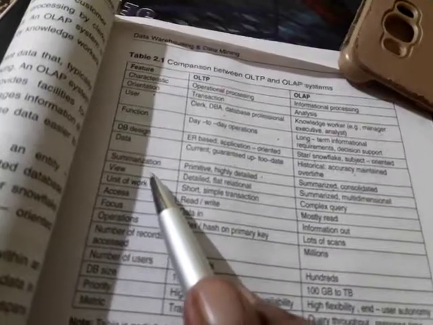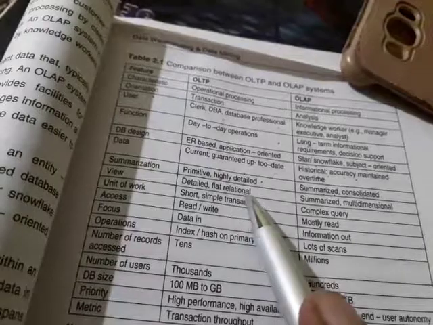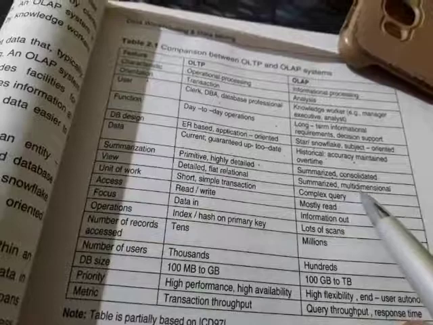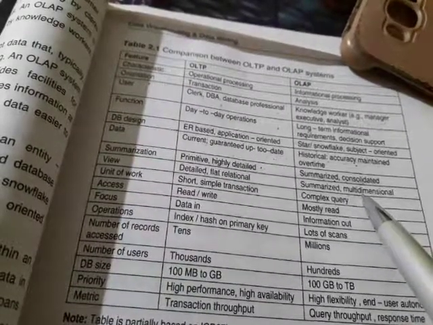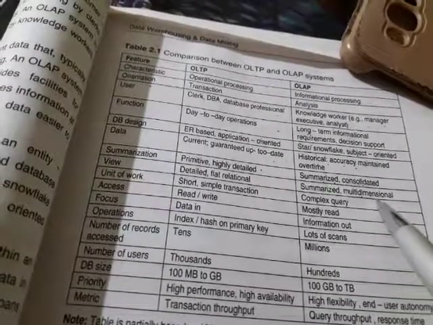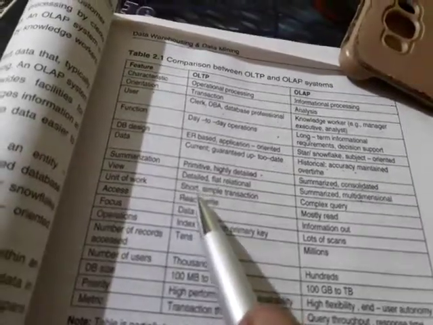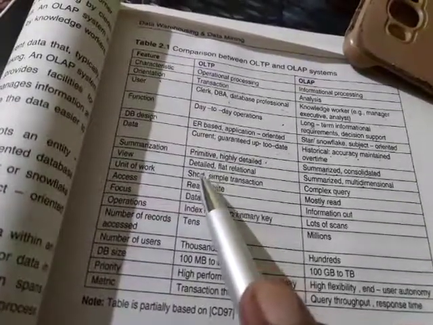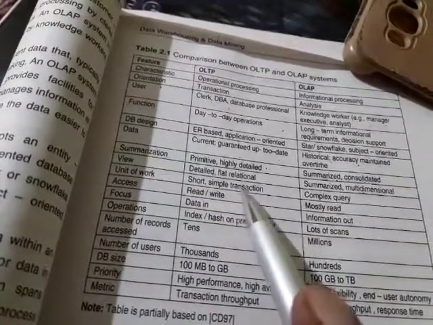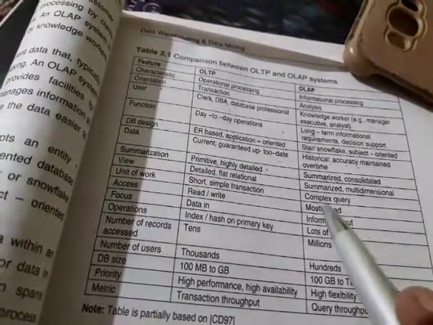View: because it is highly detailed, I can say detail level is there, and the flat traditional model will be required for that. But for this one, summarized and multi-dimensional. If I want to see 12 months of data based on different attributes, we can go for multi-dimensional and summarized. Now the unit of work: how can I work? This is small and short, with not a huge amount of data, a simple transaction. But here huge amounts of data, large, so complex queries will be required.